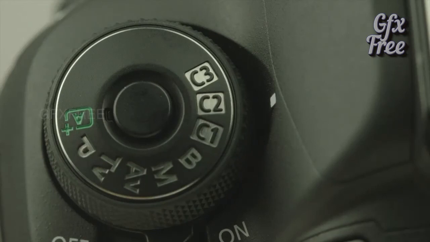The next 3 shooting modes are C1, C2, and C3, and these are all custom shooting modes. So let's say there's a regular studio setup that you have with preset lighting, and you use it all the time. You can get your camera all dialed in, get the results that you like, and then save those settings.